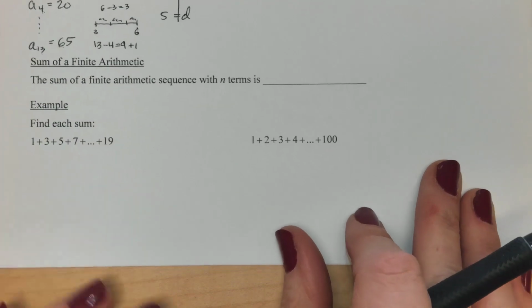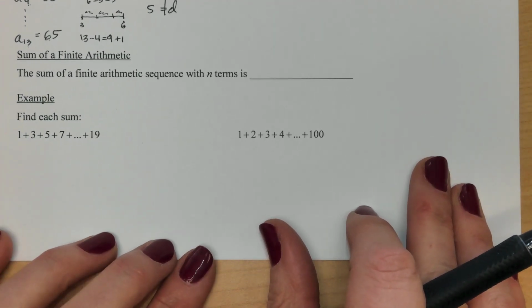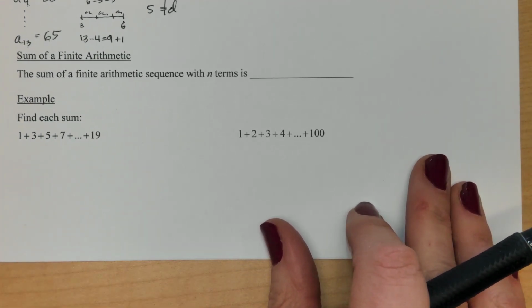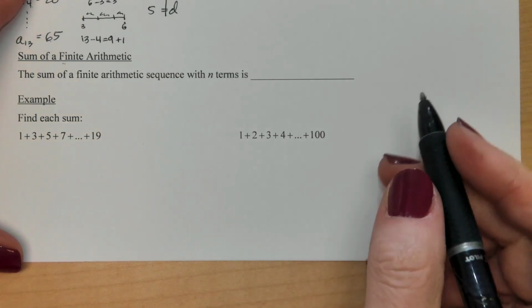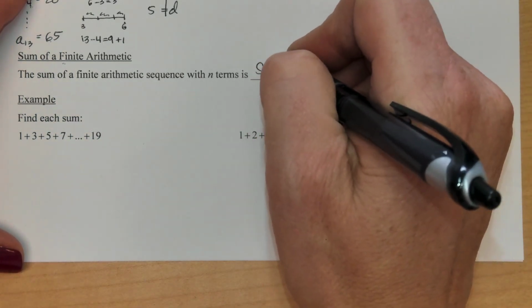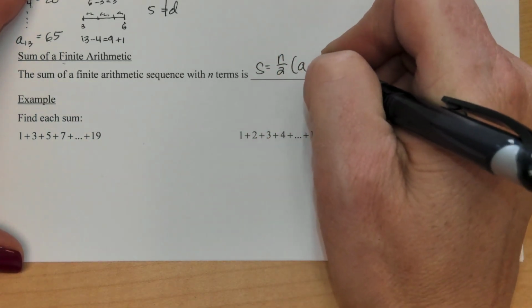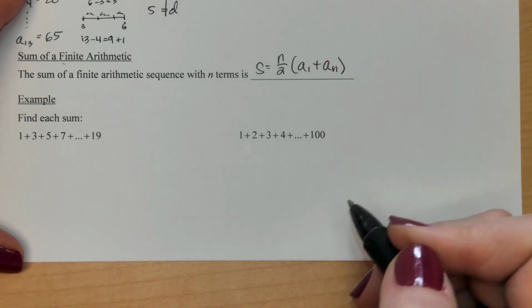What would happen if we wanted to add our terms together? And that comes in handy because we are often doing sigma notation, which is a sum. So we need to talk about the sum of a finite arithmetic sequence. Finite means that it's going to end, that it has an end, or that we're only going to add up so many terms. And the formula looks like this.